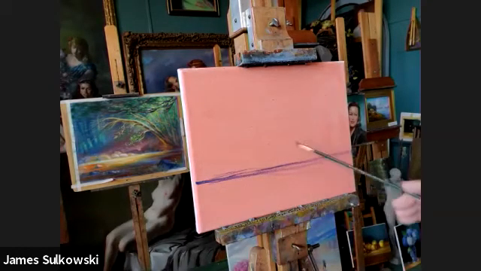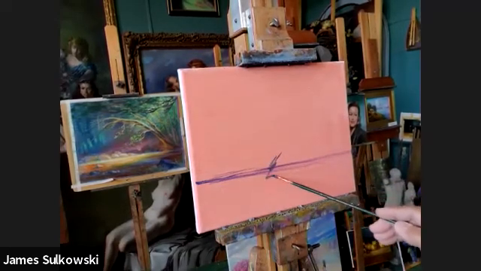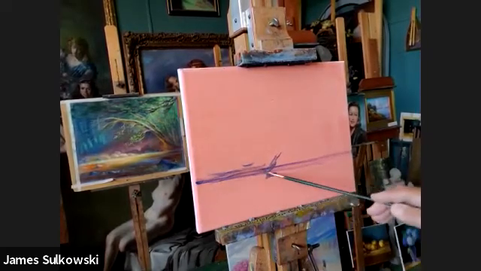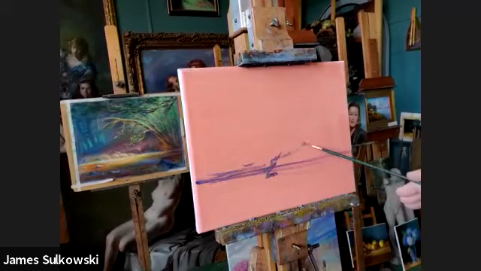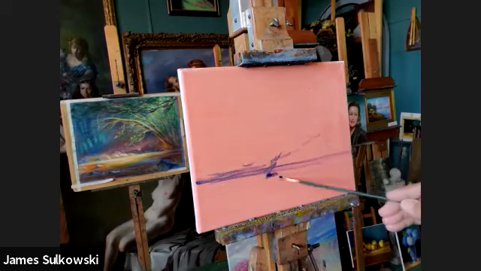So what we have here, which is very nice, is we have a nice middle distance with a bank. We have this bank coming in here. Just draw it freely. We're not locked into filling in a drawing.